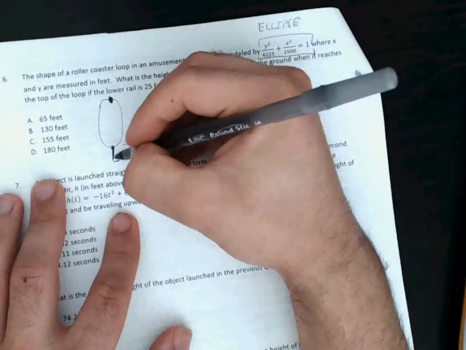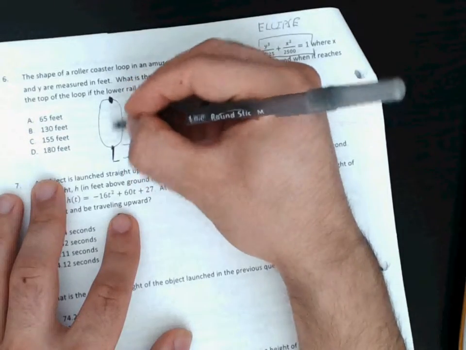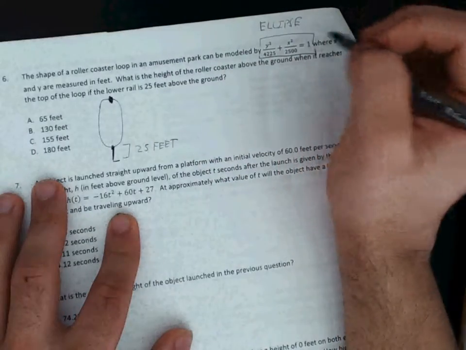So really, this right here is going to be the length of the ellipse, the length from the top of the loop to the ground.